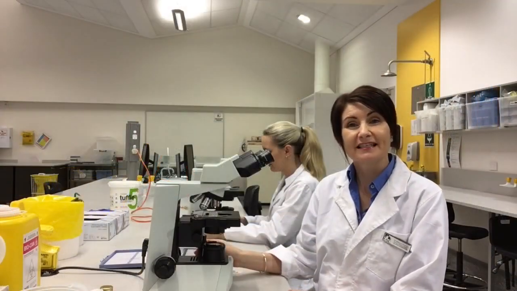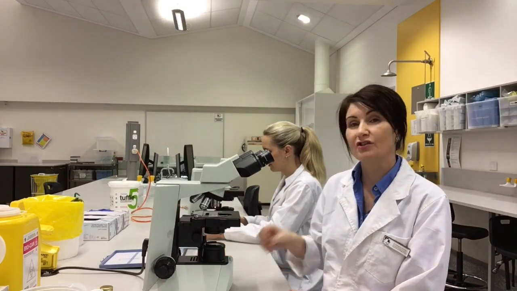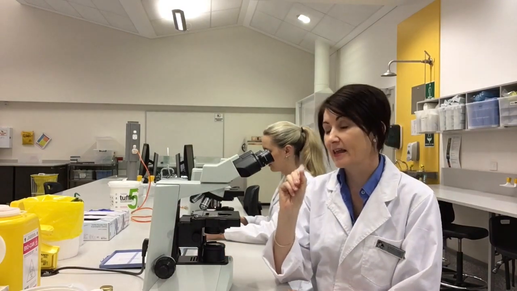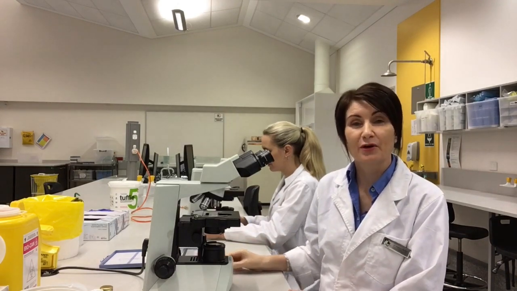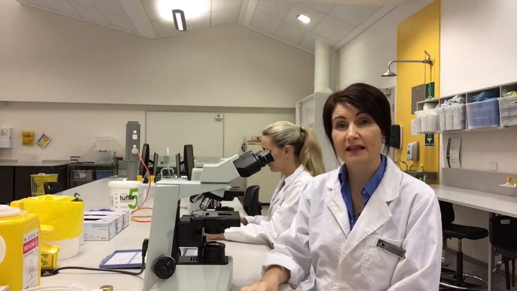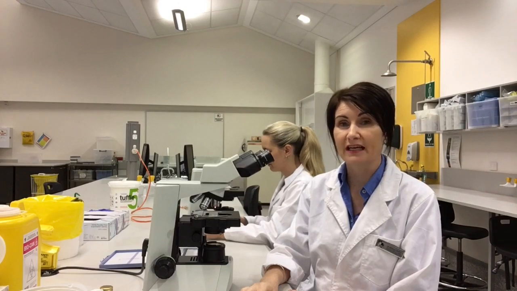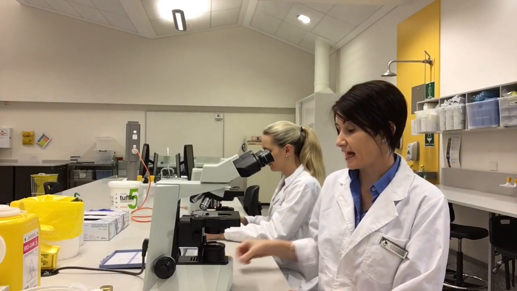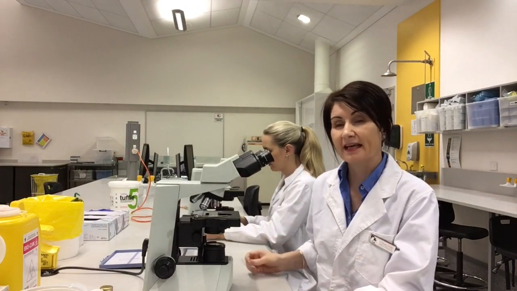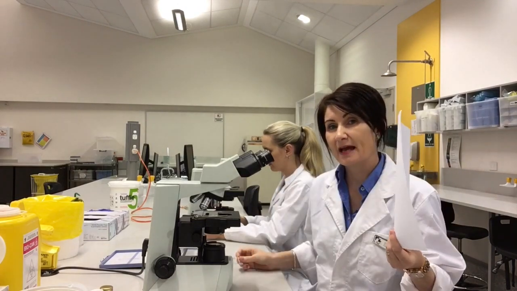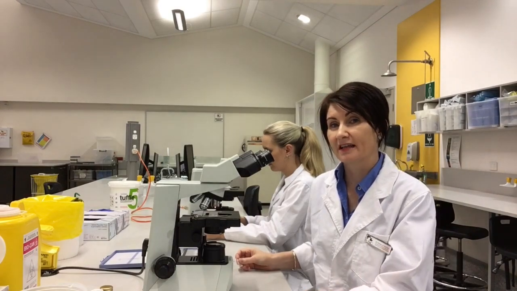Have you ever wondered how we get a piece of tissue onto a glass slide so that we can view it down the microscope? Well, I'm going to take you through the processing techniques and the equipment that's used in a pathology laboratory that actually makes these glass slides, so that we take a big piece of an organ and we make it as thin as a piece of paper so that we can view it under the light microscope.